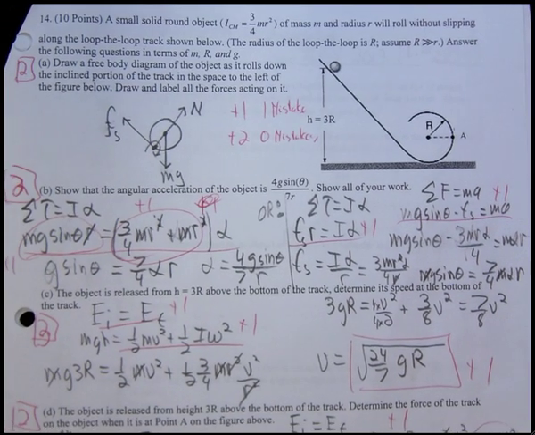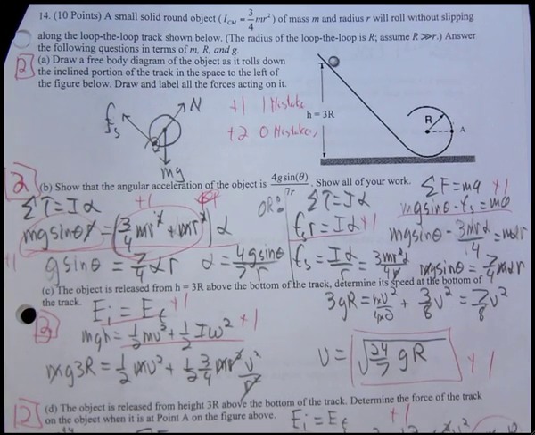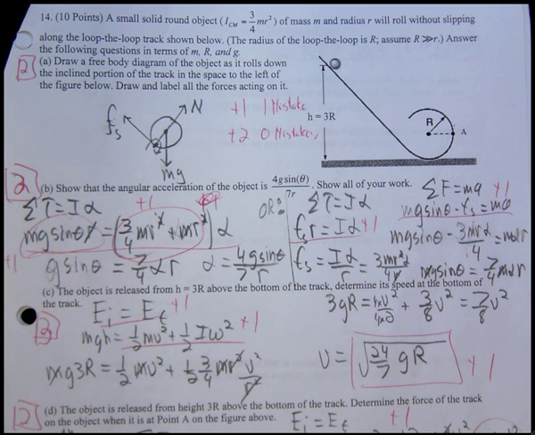And so we saw something like this on WebAssign. This is not the same problem, but I did use the image. And we have a round object, a marble, rolling down a ramp and then around a loop. And it's got some non-uniform density distribution that gives it a rotational inertia of 3/4 mr squared. And it's got a mass little m and a radius little r. And then this loop has a radius big R. And compared to big R, little r can be ignored. It can't be totally neglected, but it can be ignored when we're looking at it on the loop.